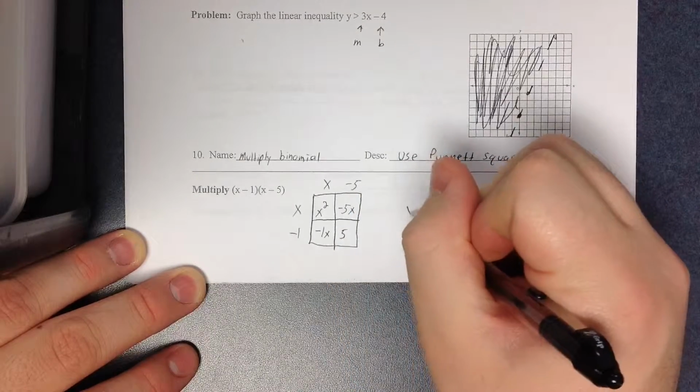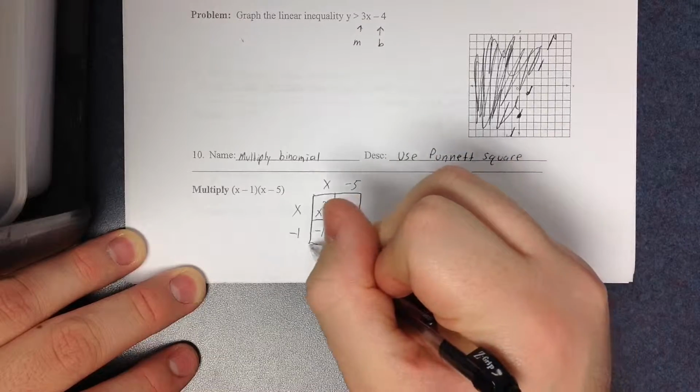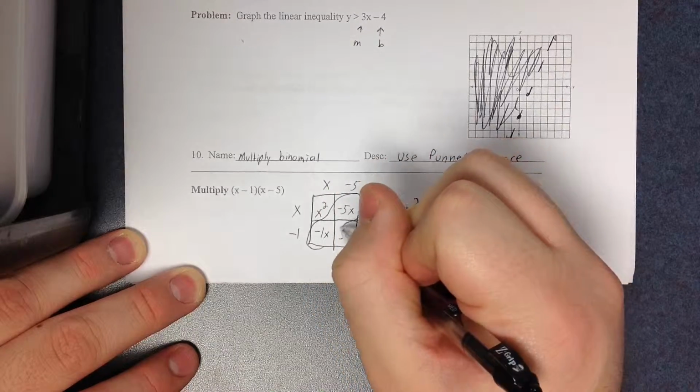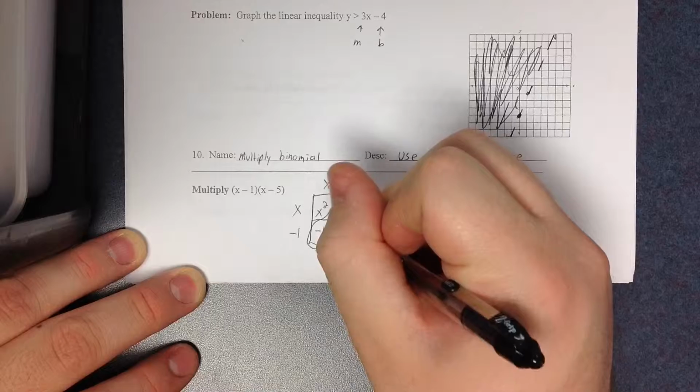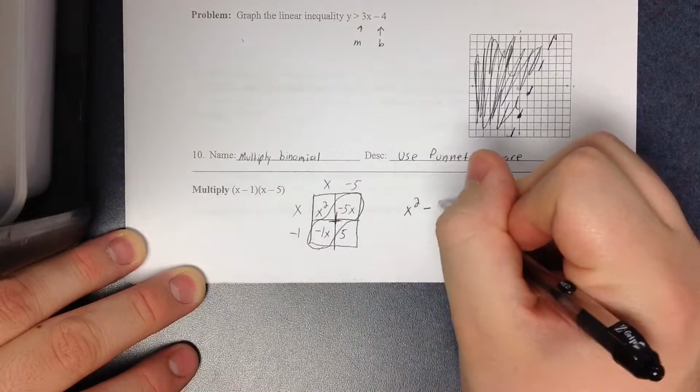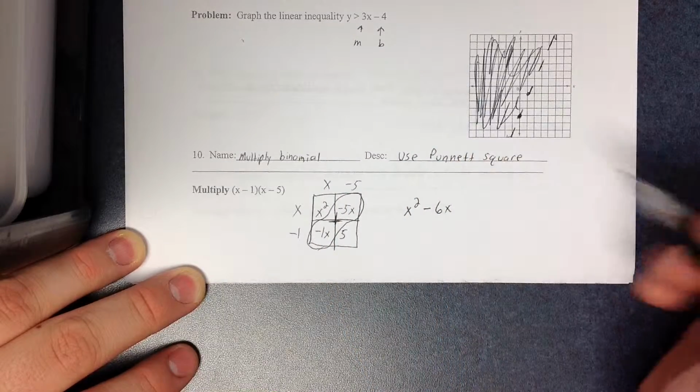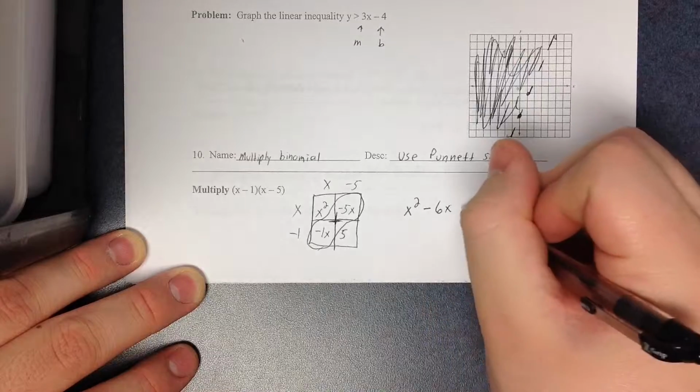So I've got x squared. Then on my diagonal here, I've got negative 1x plus negative 5x, so it would be negative 6x. Then the 5 here is positive, so I put plus 5.